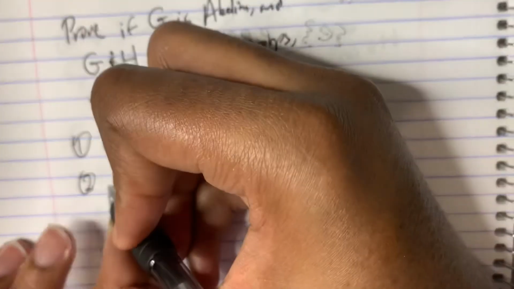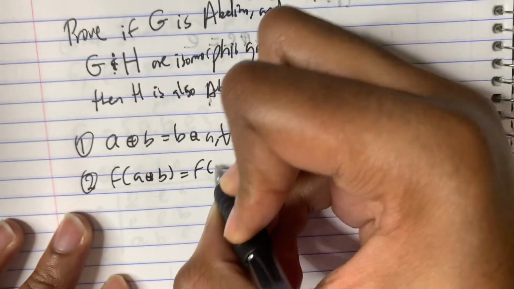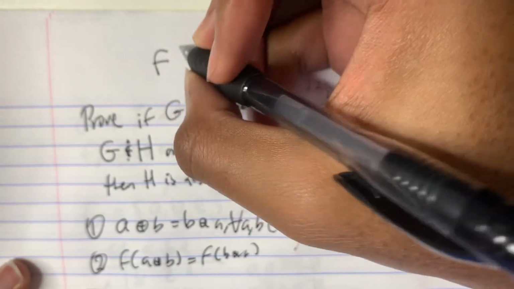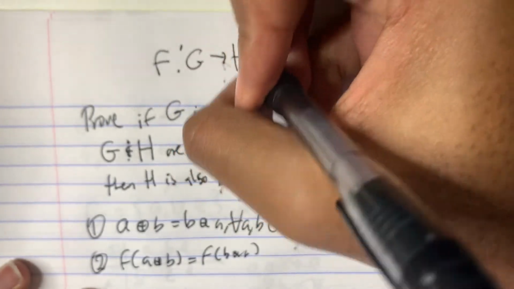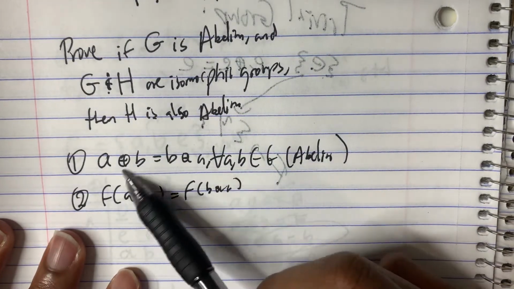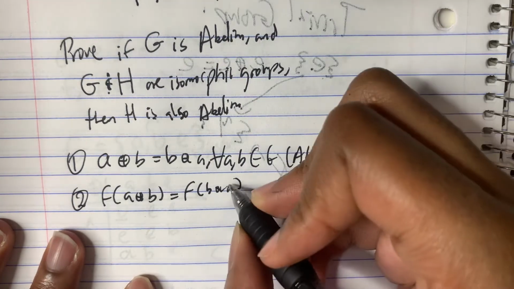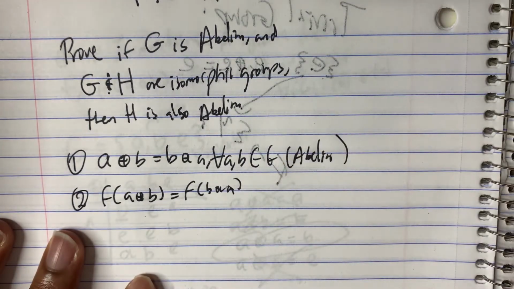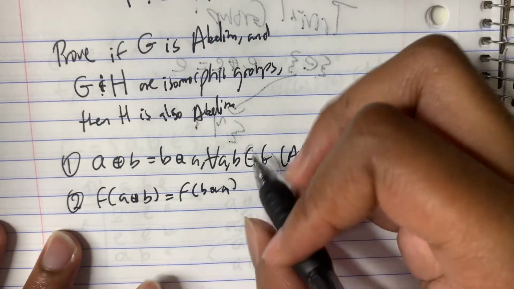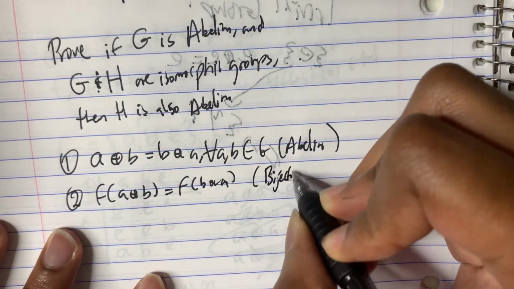Well, notice that F of A operated with B is going to be F of B operated with A. By the way, our isomorphism F is mapping elements of G onto H. Just note that. So F of A operated with B will be F of B operated with A, since these guys are equal, so the function of both will also be equal, since it's an injective function and also surjective. So yes, this is a property of bijectivity.